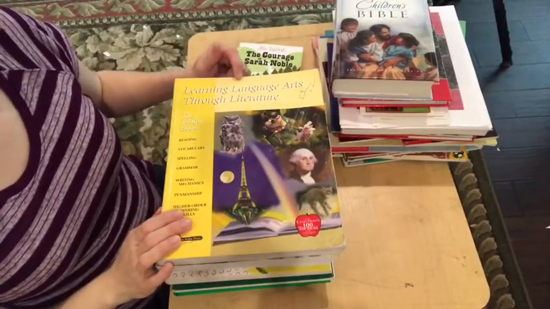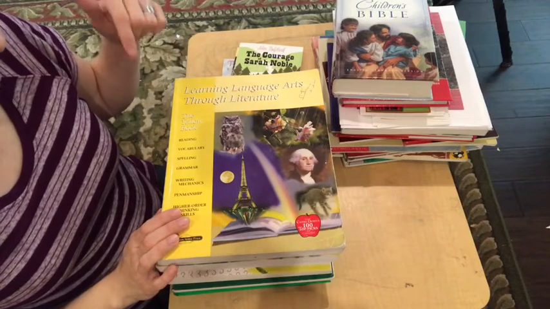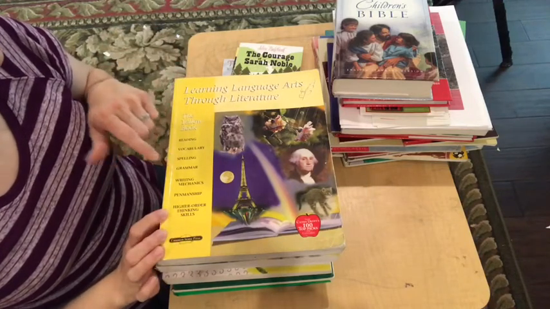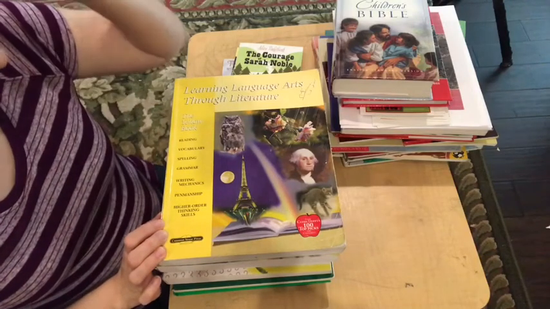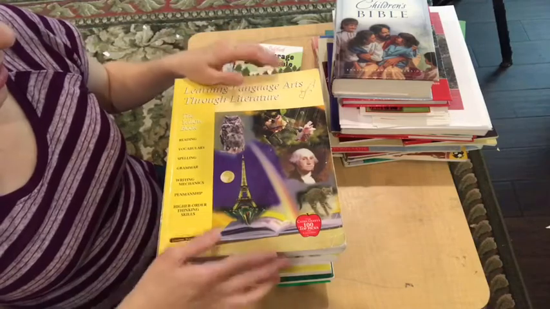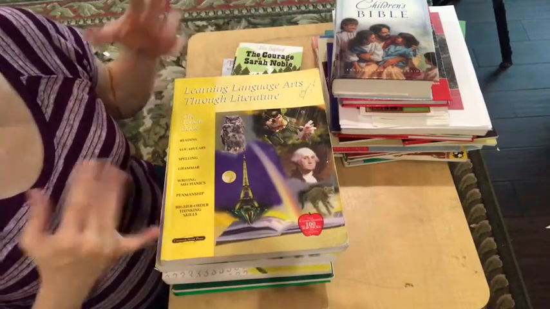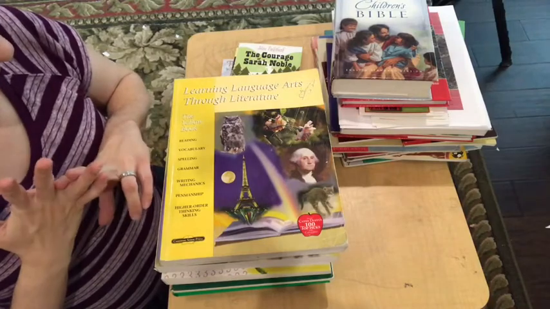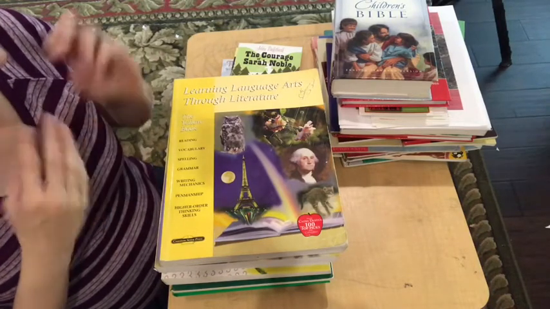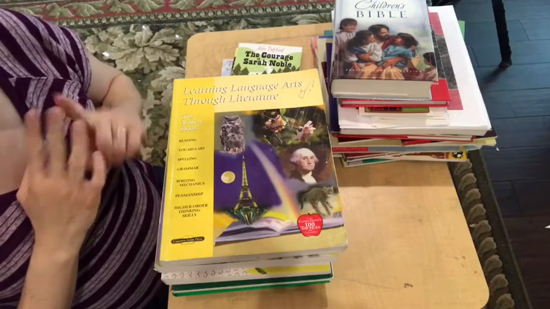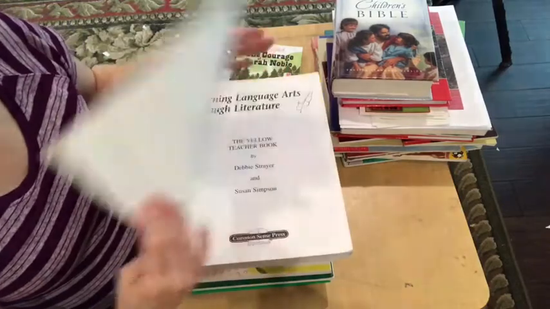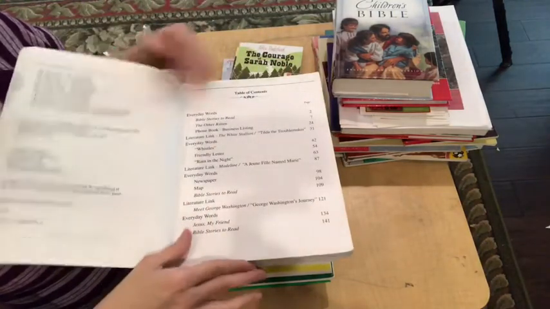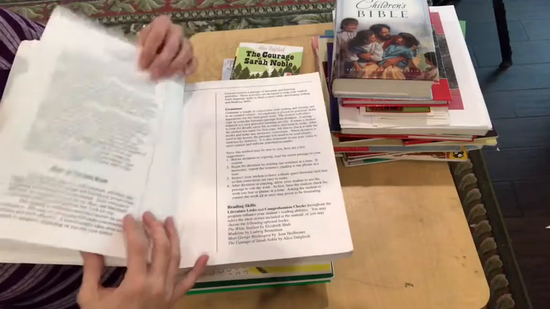Okay, here we go. I'm going to start with Learning Language Arts through Literature. This covers reading, vocabulary, spelling, grammar, writing mechanics, penmanship, and higher order thinking skills. Should I need any supplements, I have those on hand: Explode the Code, Easy Grammar, All About Spelling, and a handwriting book. If not, I will save those for either the next baby or I will sell them.